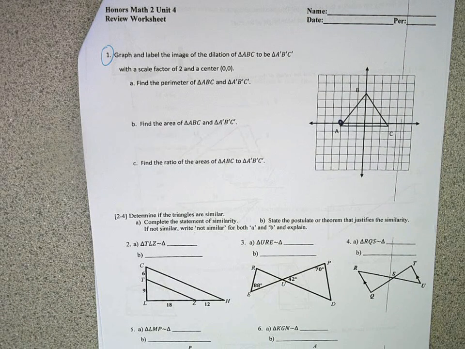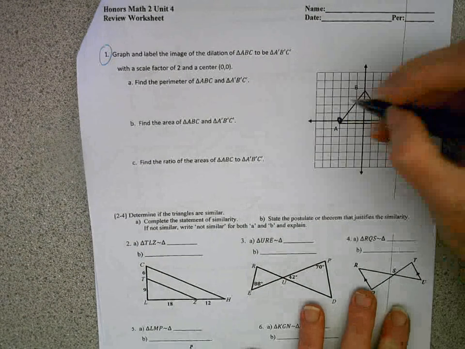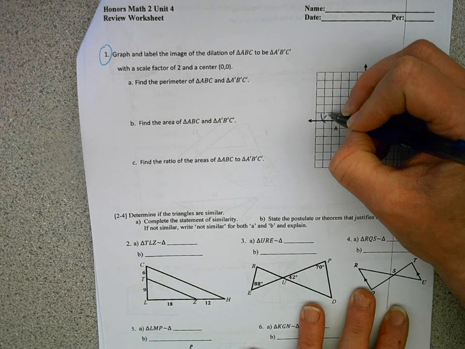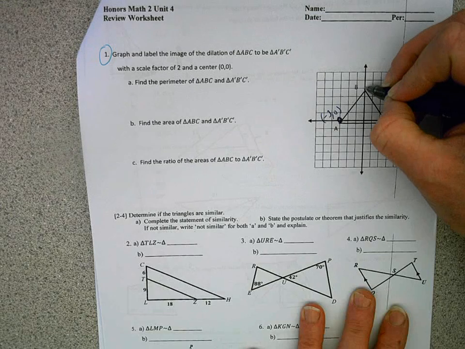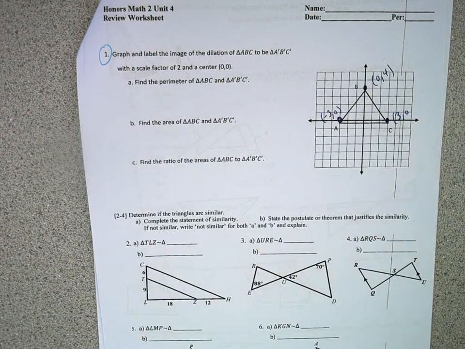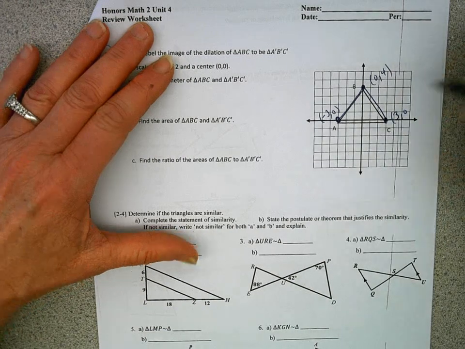Whoa, my pen just broke. And we moved this C to here. So that's at 3, 0. This is at negative 3, 0. And we moved that B up to 0, 4. Okay? So we moved it up a little bit so that it was easier to manipulate.